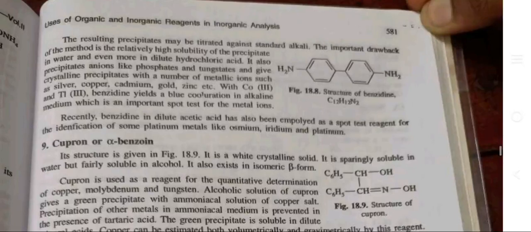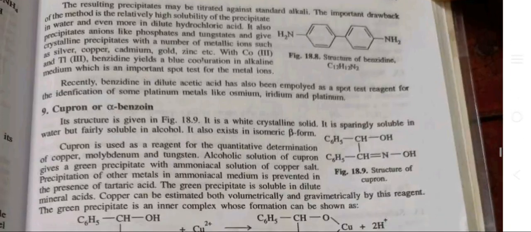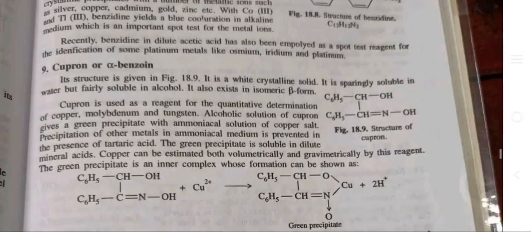dilute hydrochloric acid. It also precipitates ions like phosphates and tungstates and gives crystalline precipitates with a number of metallic ions such as silver, copper, cadmium, gold, zinc, etc. with Co and Ti. Benzidine yields a blue coloration in alkaline medium, which is an important spot test for the metal ions. Recently, benzidine in dilute acetic acid has been employed as a spot test reagent for the identification of some platinum metals like osmium, iridium, and platinum.